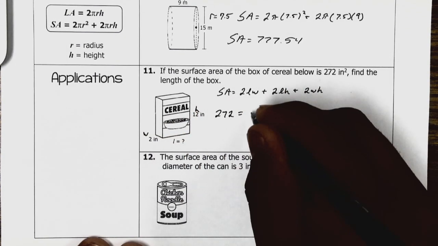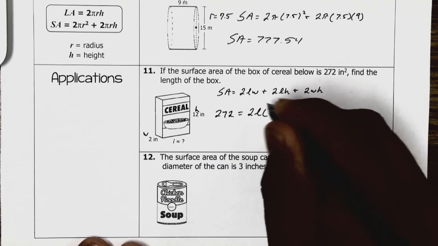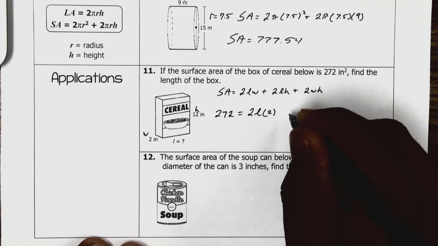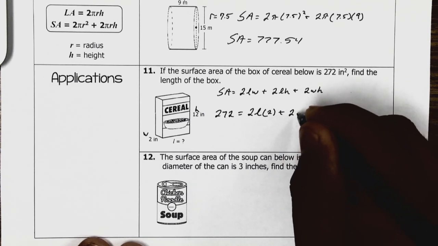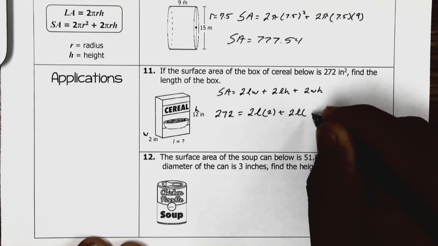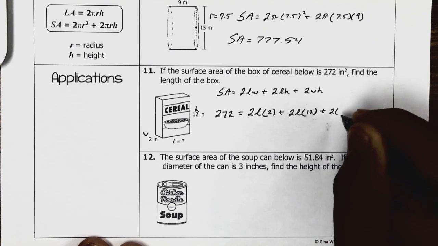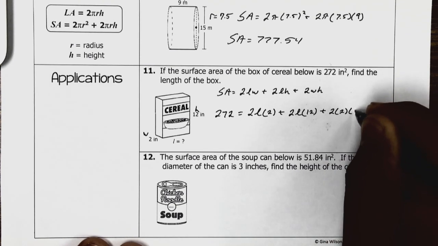So I'm looking for L, so 2L times W, which is 2, plus 2L, that's what I'm looking for, times H, which is 12, plus 2W, which is 2, times H, which is 12.